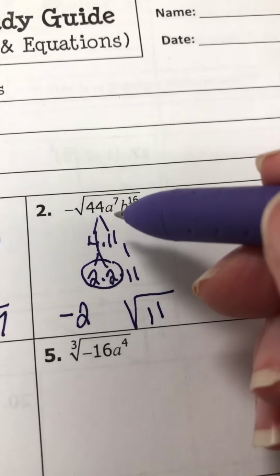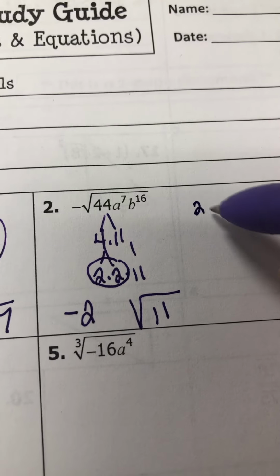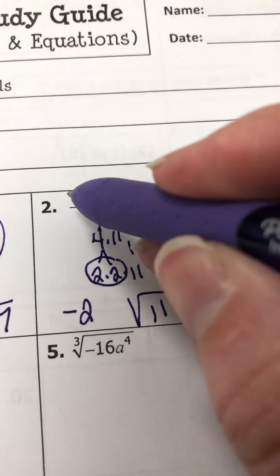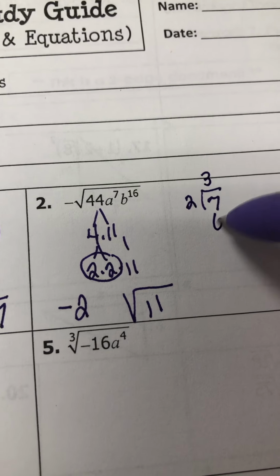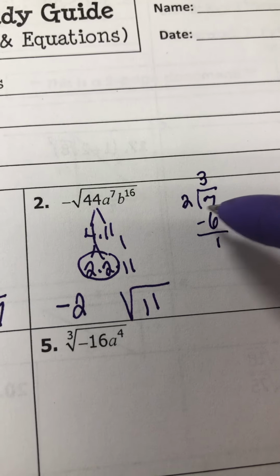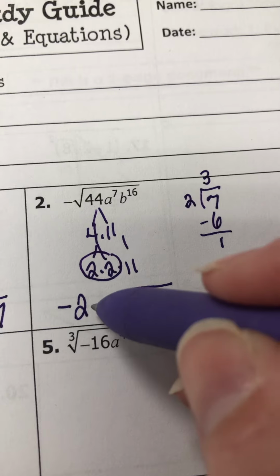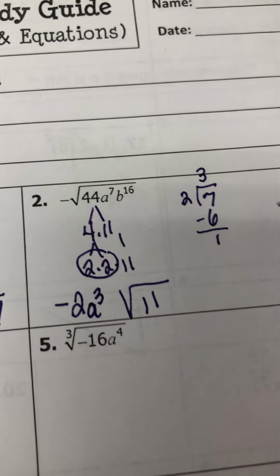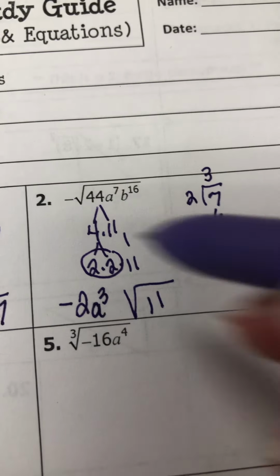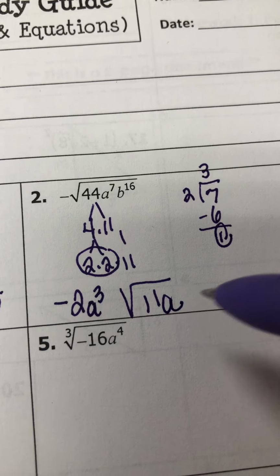Okay, now dealing with your variables, you can always divide 2 into your exponent, your index into your exponent. Since 2 will go into 7 3 times, the square root of a to the 7th will be a to the 3rd. And then whatever your remainder is, that's how many a's will stay under the radical.